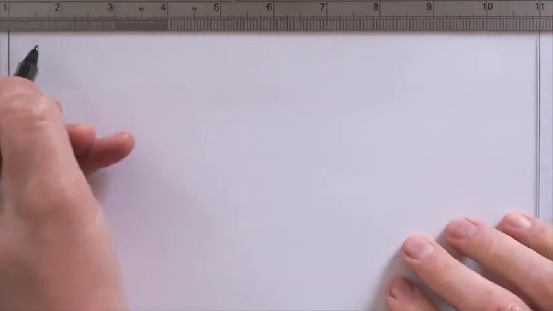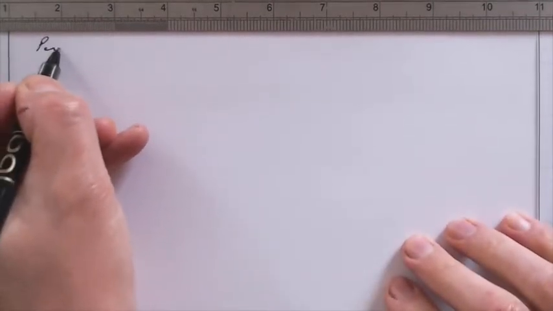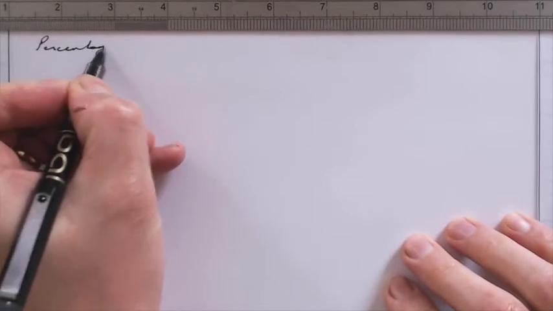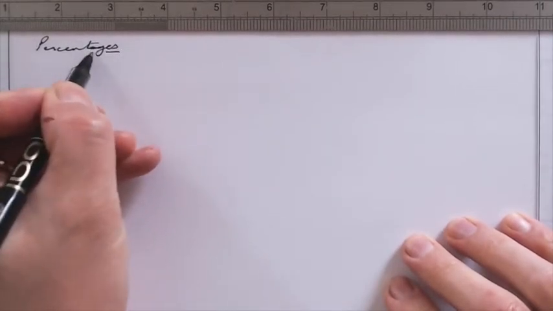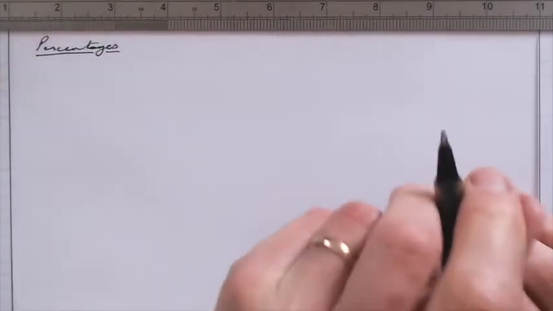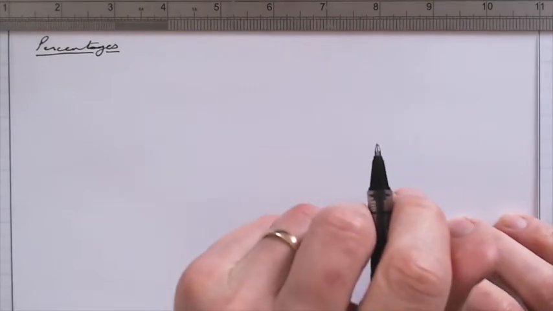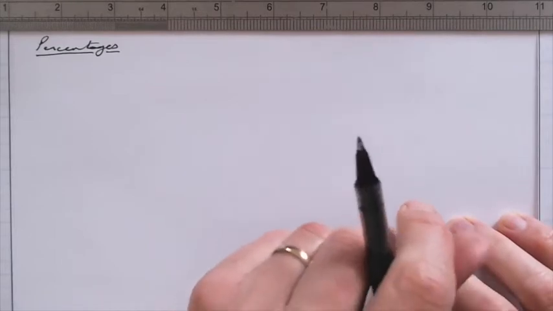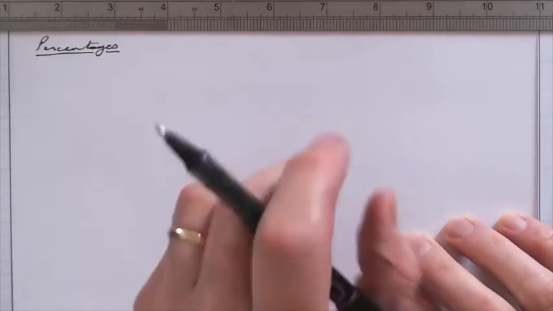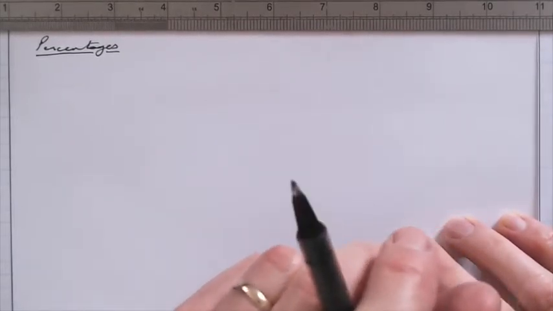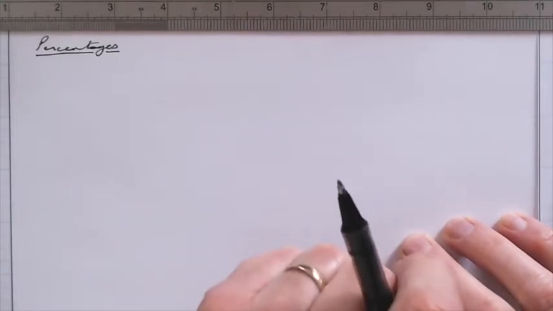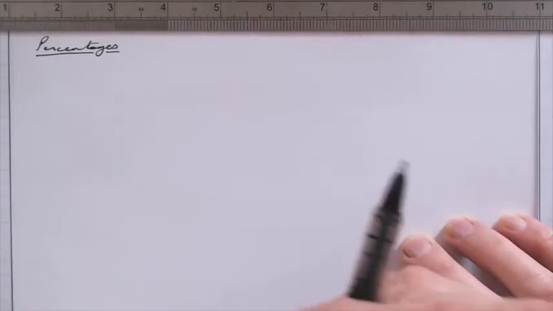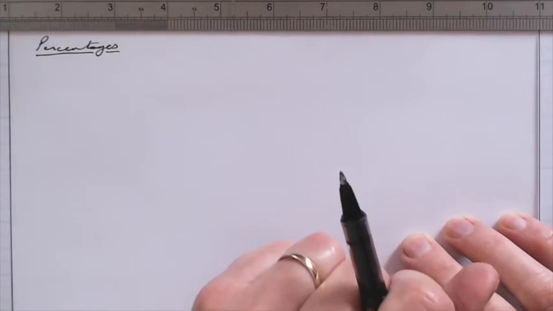This is the first of two tutorials on percentages. Now this is a topic which is very much on the applied side of mathematics. What we're really doing is using a particular choice of fractions, namely hundredths, to quantify the change in things around us.